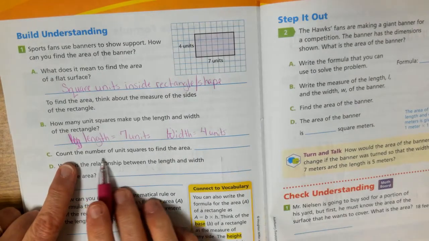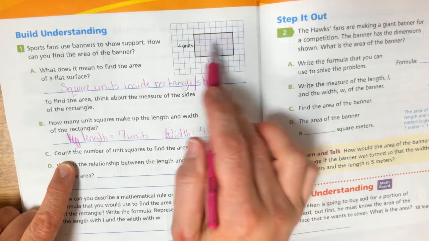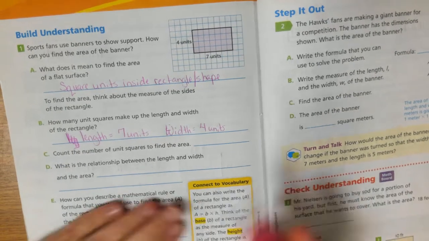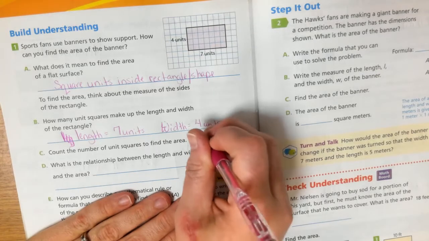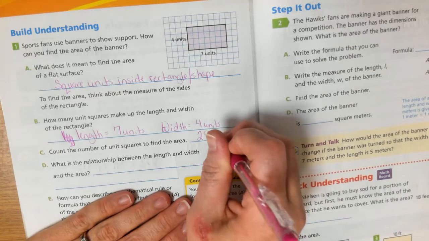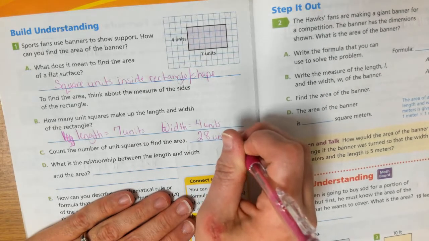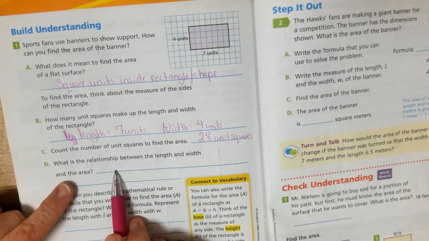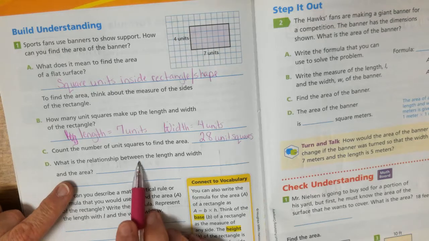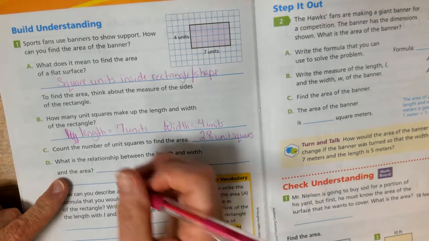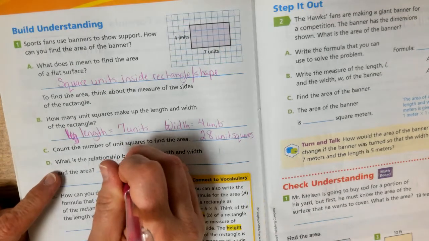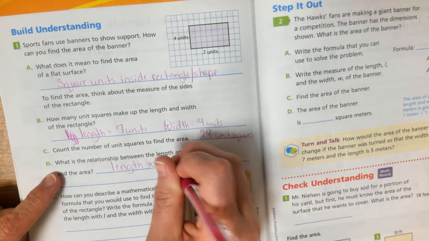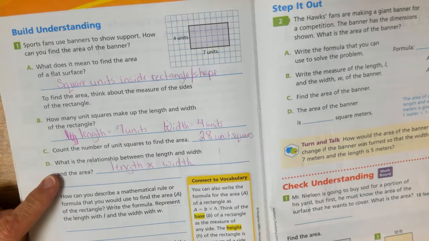So if we were to count the number of unit squares inside to find the area, we would have 28 unit squares inside the area. So the relationship between the length and the width is that we can multiply length times width to find the area, right?